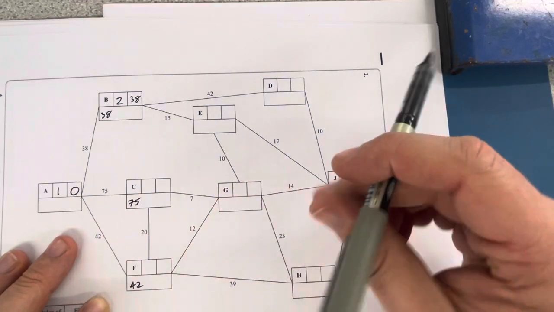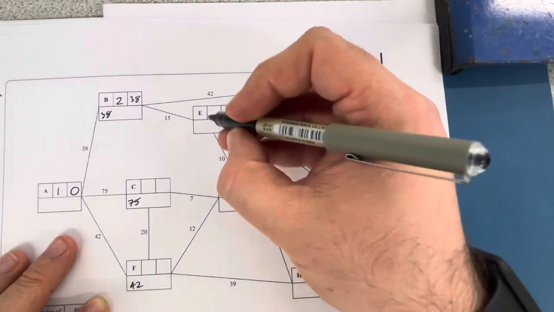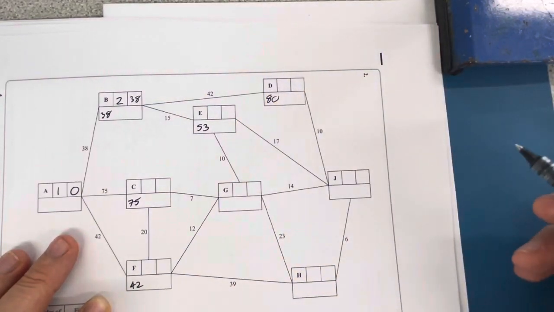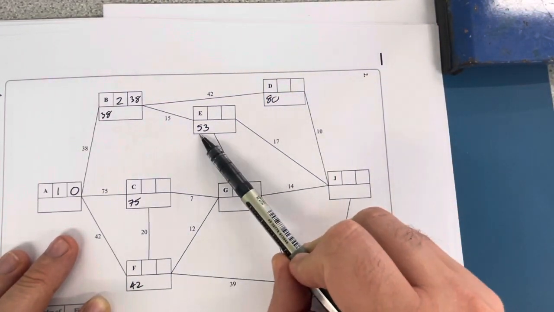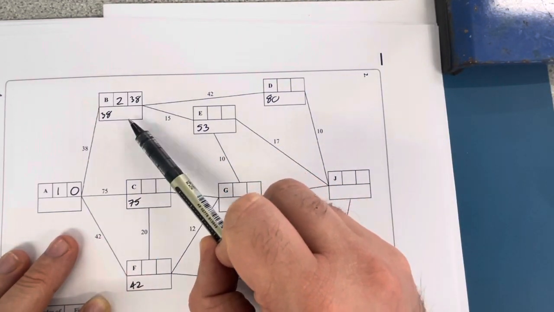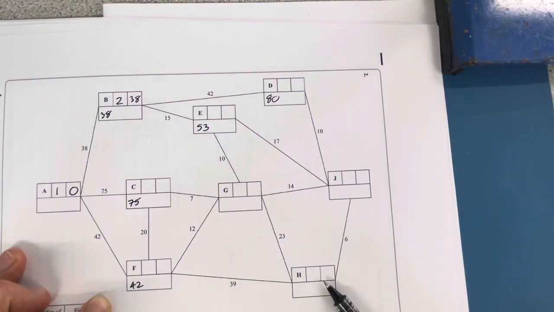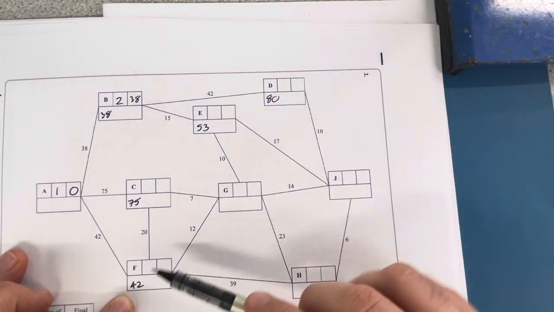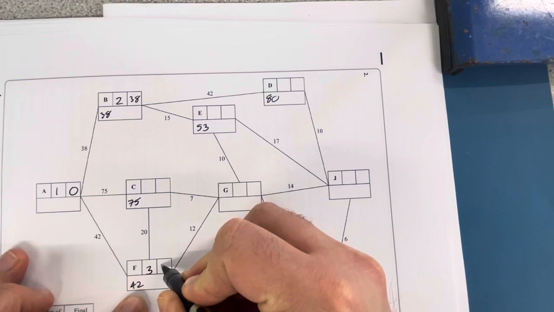So 38 plus 42 is 80, and 38 plus 15 is 53. Now we look at all 4 of these, and we choose the smallest. Don't forget, once you permanently label a node and then update the adjacent arcs, you must then look at the whole network to choose the next smallest temporary label that's not been permanently labelled. In this case, that's F at 42, so that gets a 3 on it with a 42.